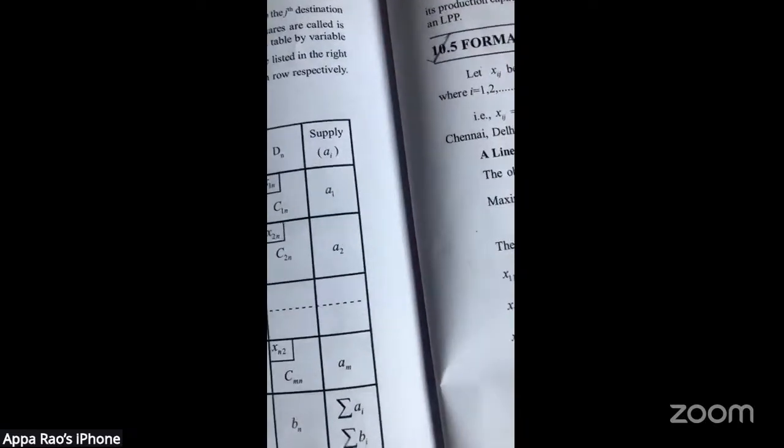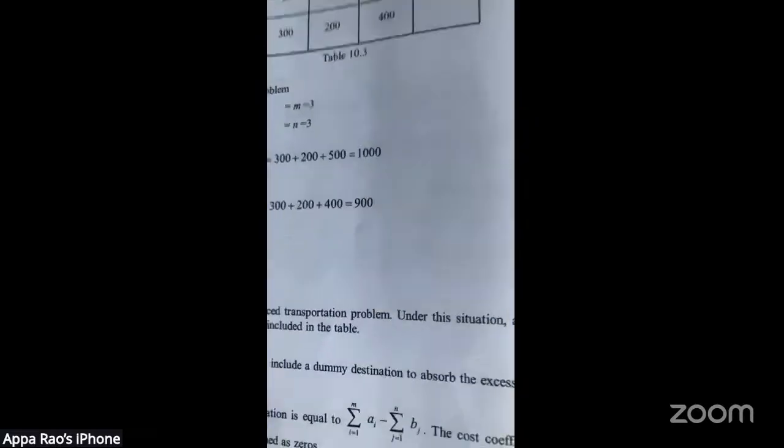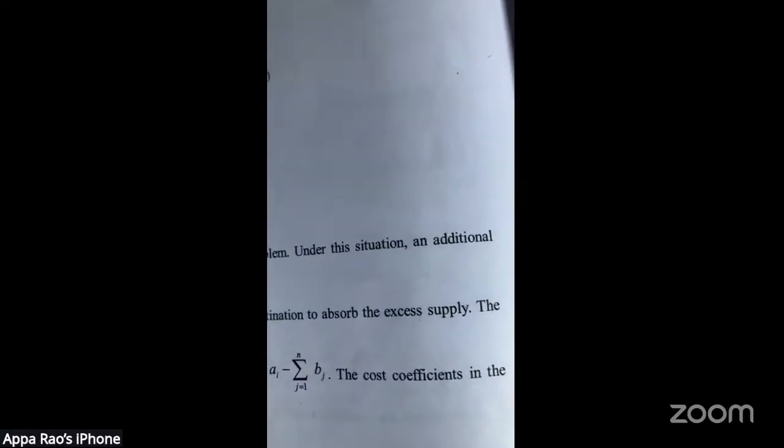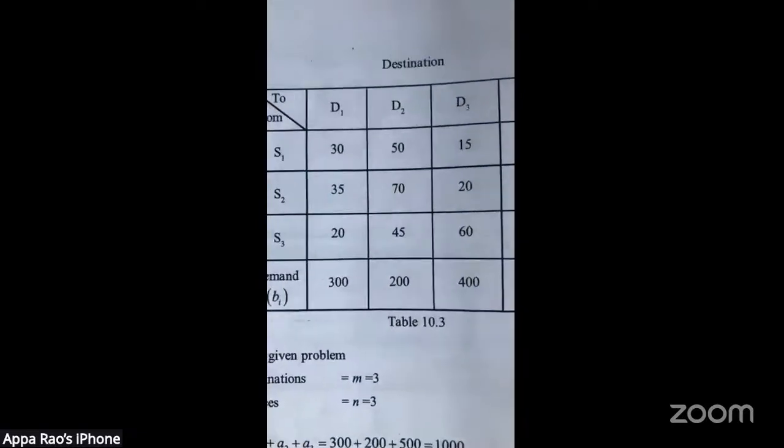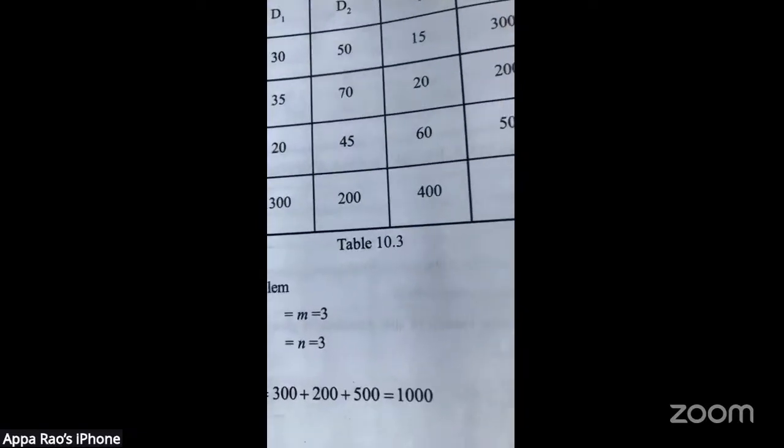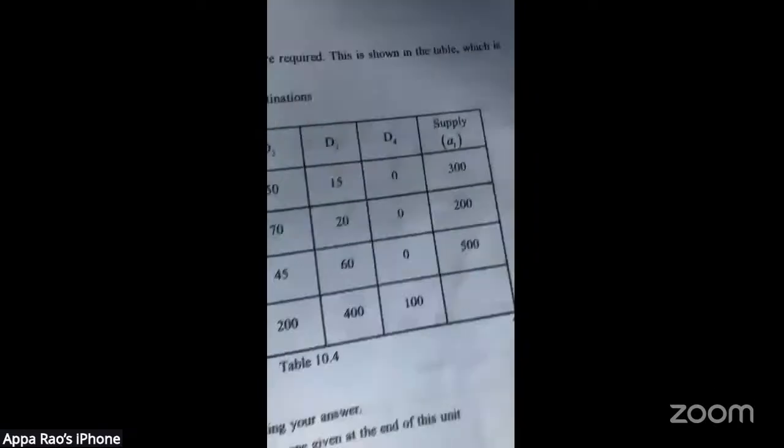So, example: convert the transportation problem. Solution: here it is an unbalanced transportation problem. We have to convert it into a balanced transportation problem by adding a dummy column, with zero cost.